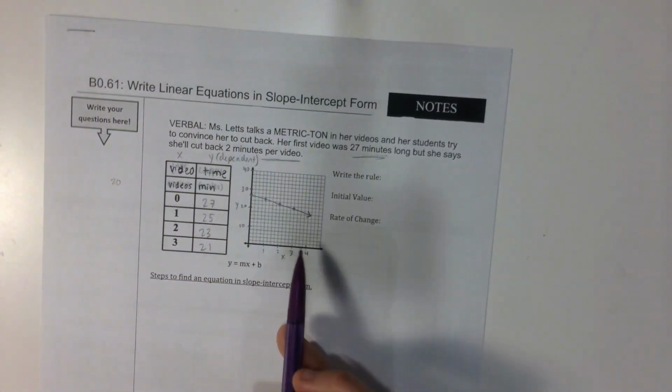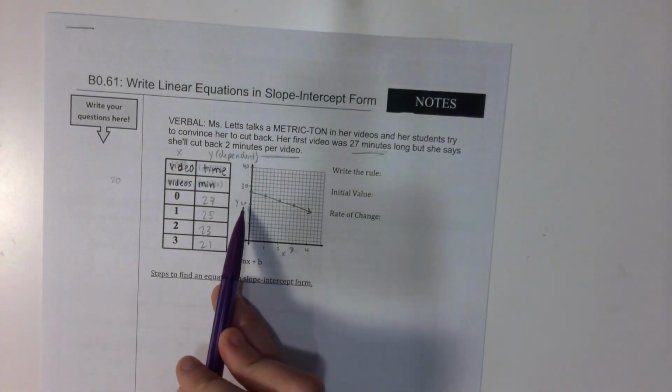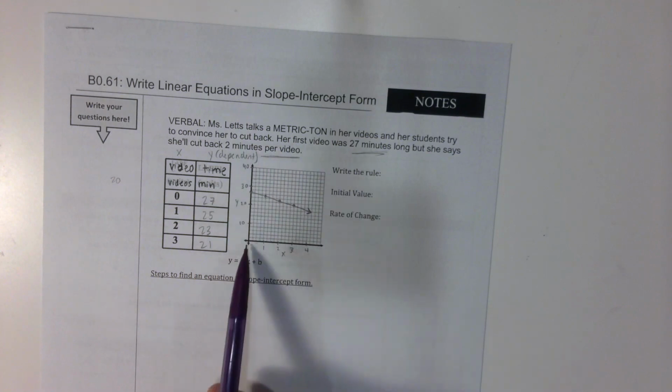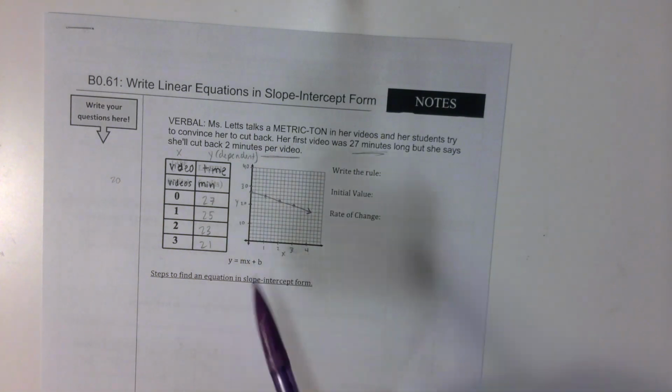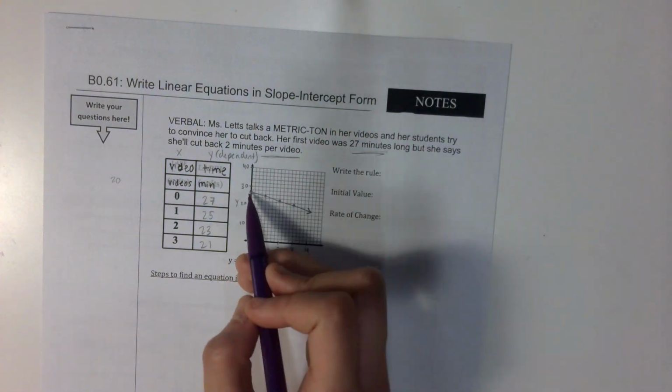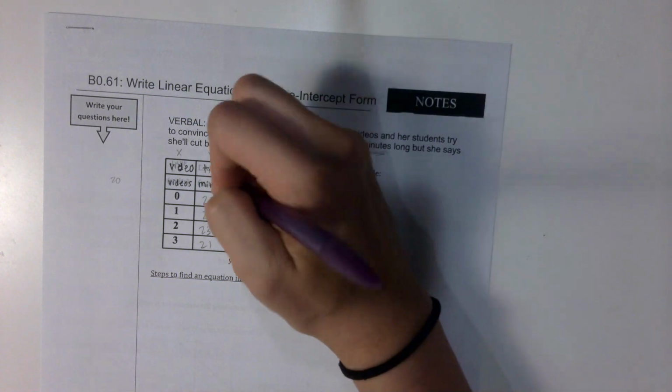This line, you've got to be careful. Normally we put arrows on both sides, but when we're thinking of a real world application problem, like a word problem, we're not going to have -1 video. So the line is actually going to start here and keep going, but we don't want to draw it on the other side, right? That would be wrong.